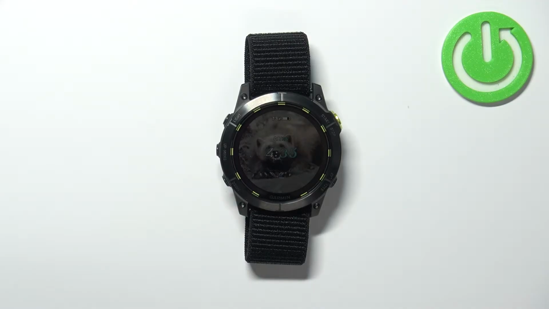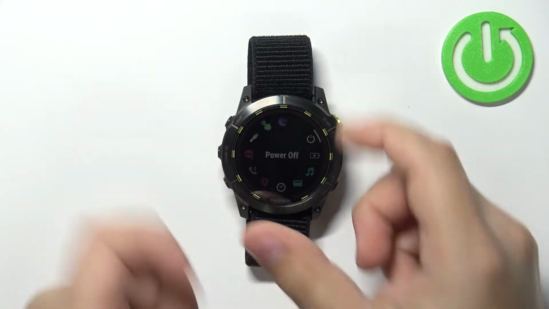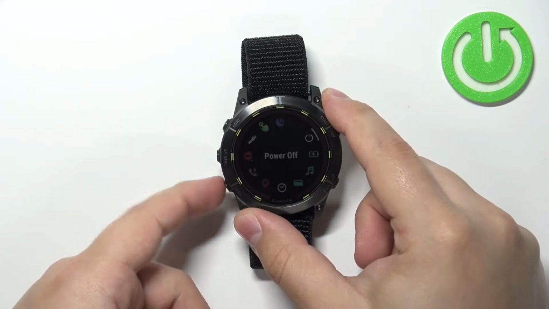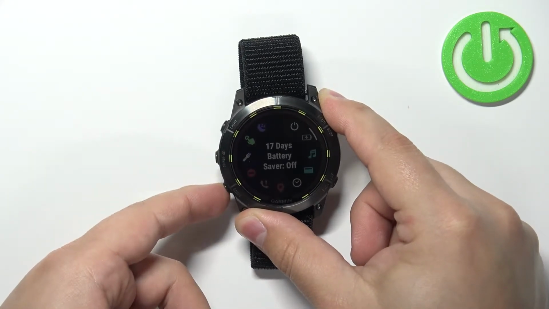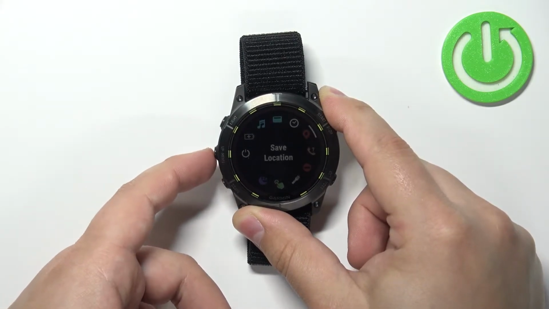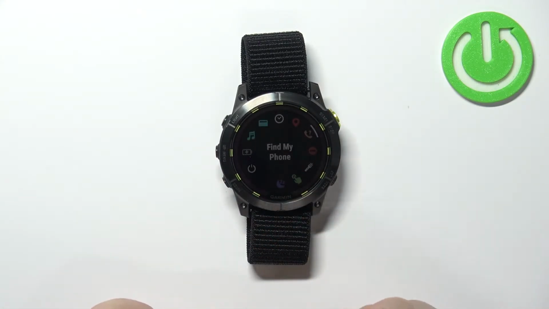So, to open the controls menu, we need to press and hold the light button for a couple of seconds. And after a couple of seconds, the menu should appear on the screen. And this is the controls menu. Here we have different shortcuts for our functions on the watch, like power saving, power off, do not disturb and stuff like that. And we can customize this menu.